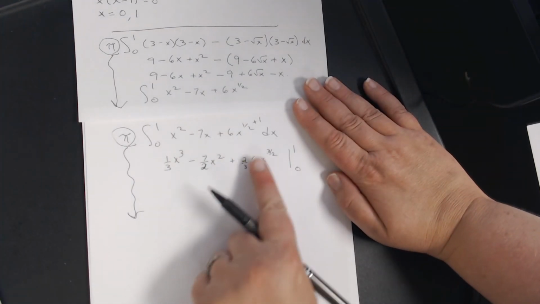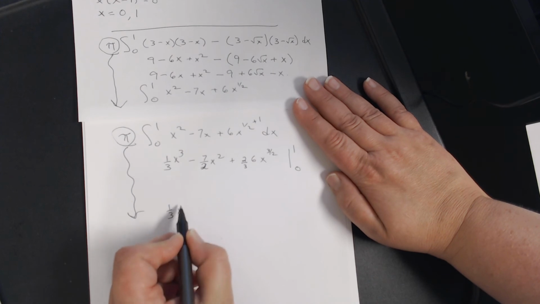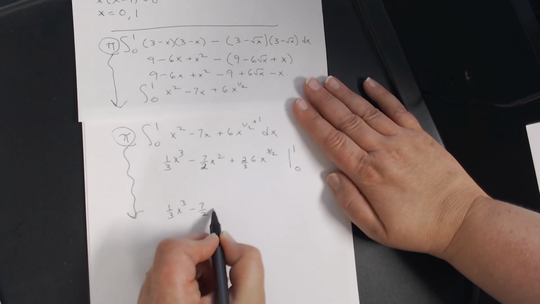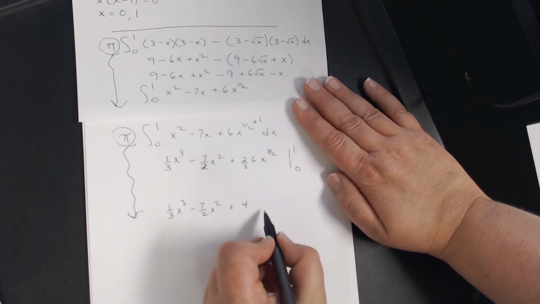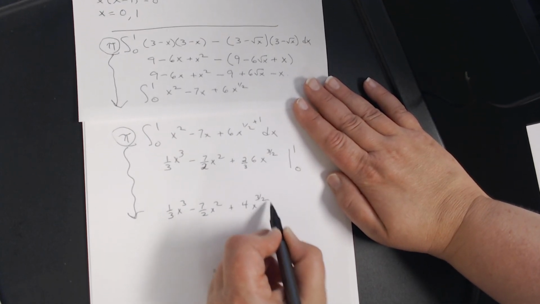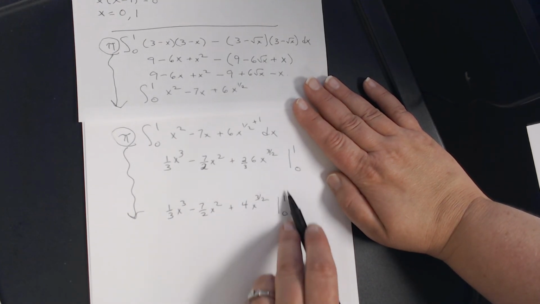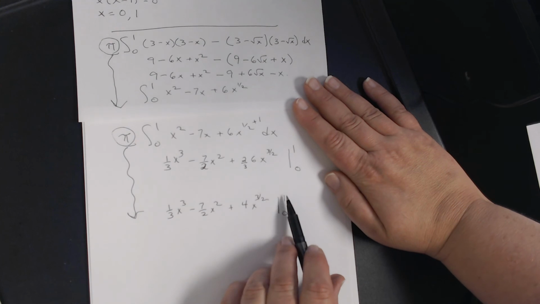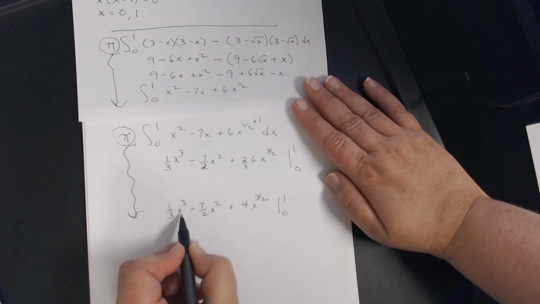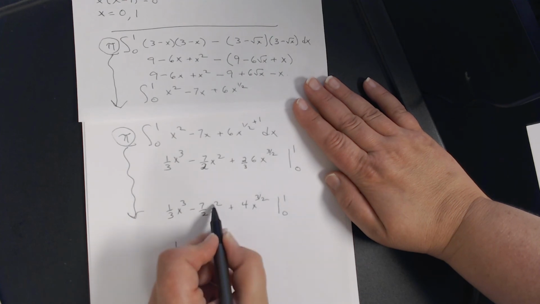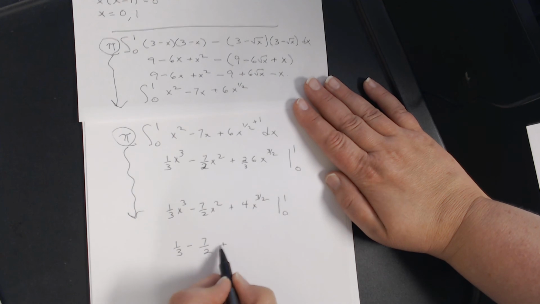Good. The only thing is maybe let's clean this up just a little bit. 1/3 x to the 3rd minus 7/2 x squared, and that actually gives us 4. 12 divided by 3, 3/2, from 0 to 1. Kind of not too bad, but remember we're just plugging in 0 and 1, so that's really nice. So we'll plug in a 1. We got 1/3 minus 7/2, and then plus 4.